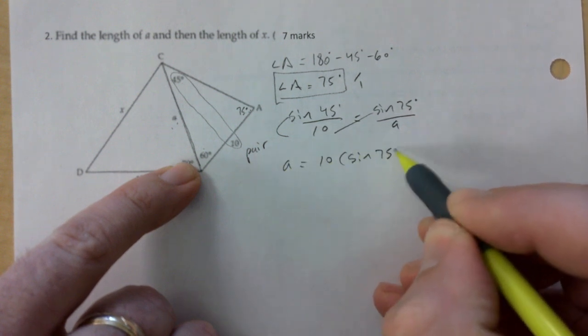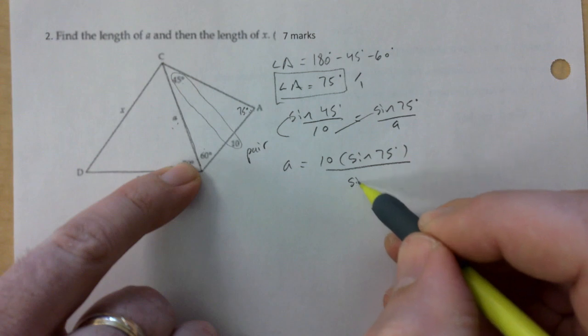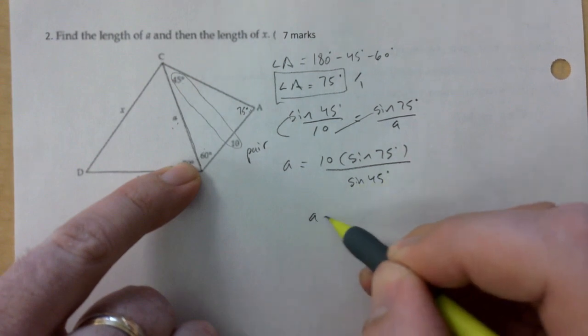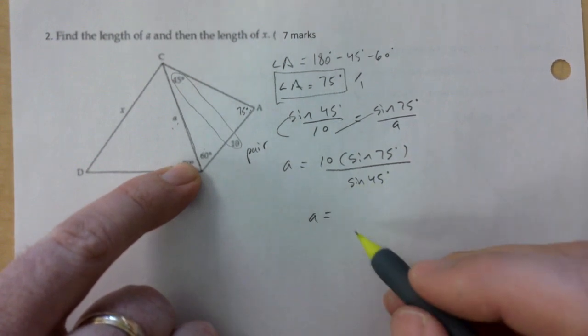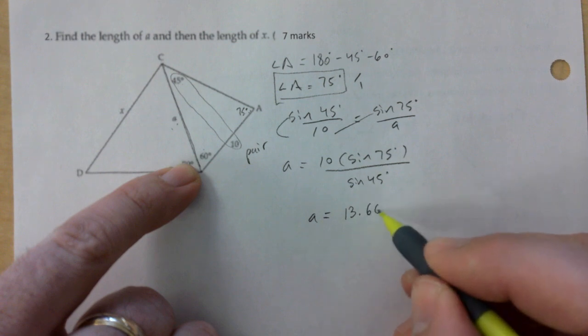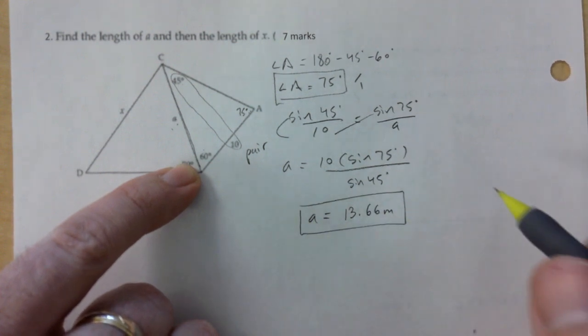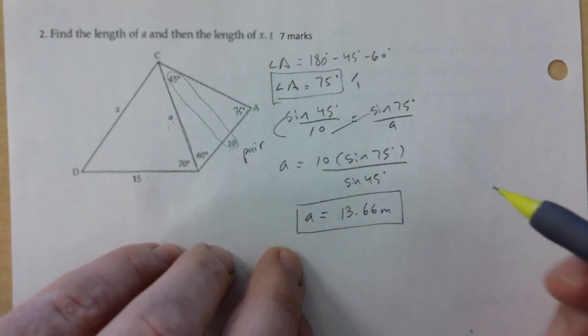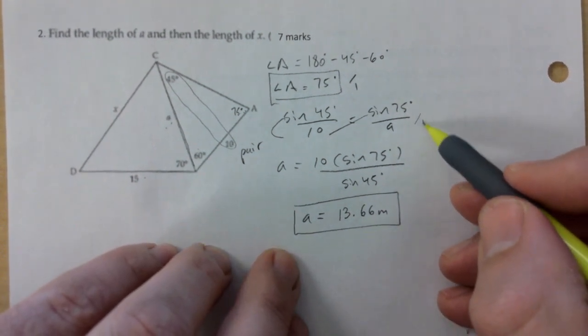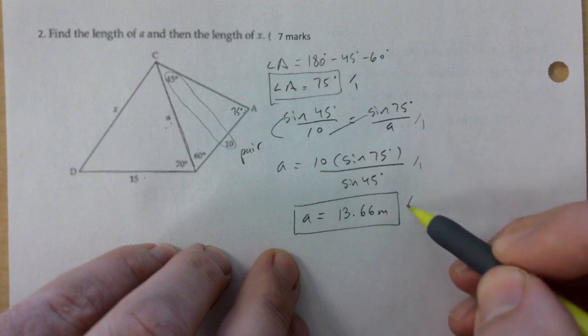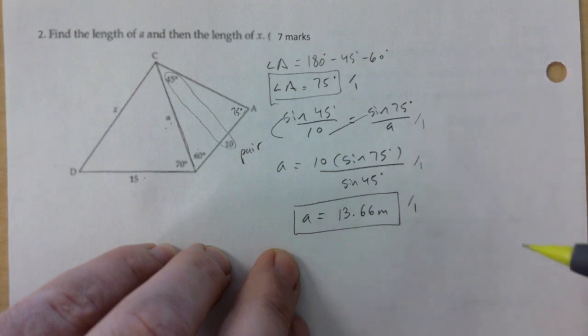Sine of 75 divided by sine of 45. That is 13.66 meters. So you would get 1 mark for the correct setup, 1 mark for the work, and 1 mark for the correct answer for A.